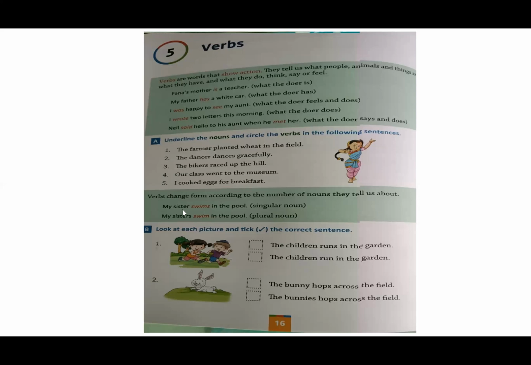Now next, this is very, very important, children. Verbs change form according to the number of nouns they tell us about. Just remember, when you talk about one person, we have to see that the verb also agrees with the subject.